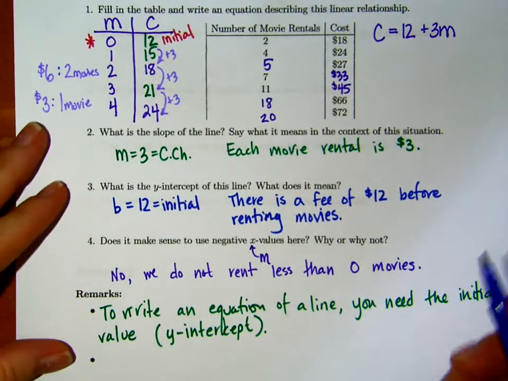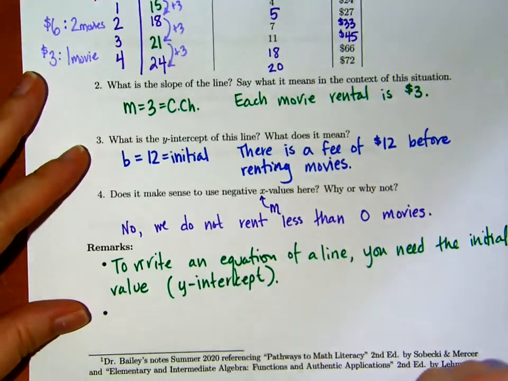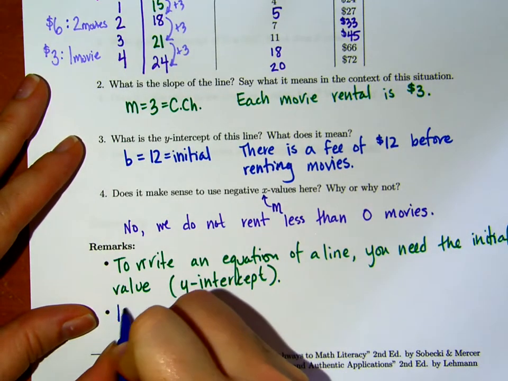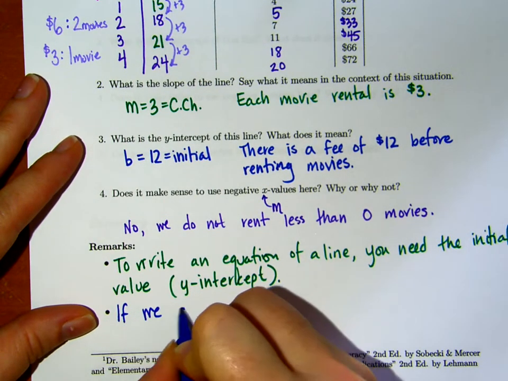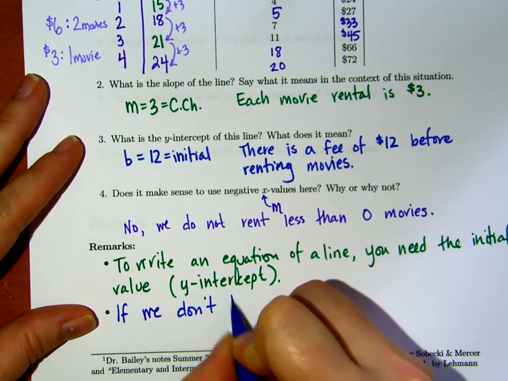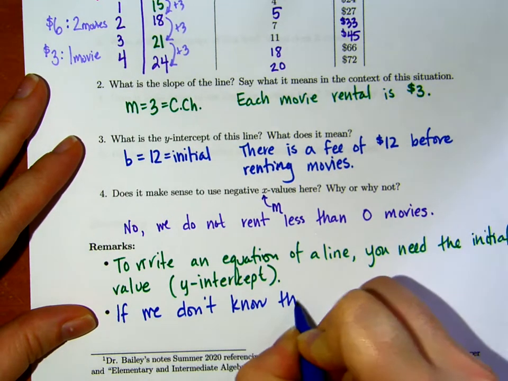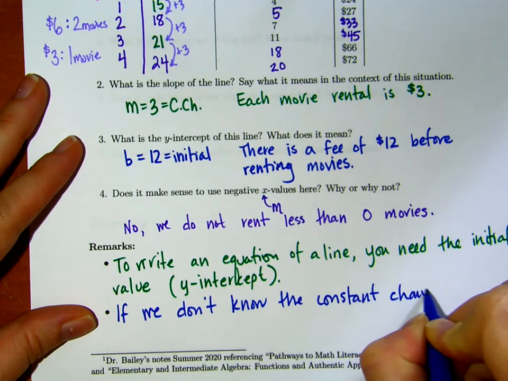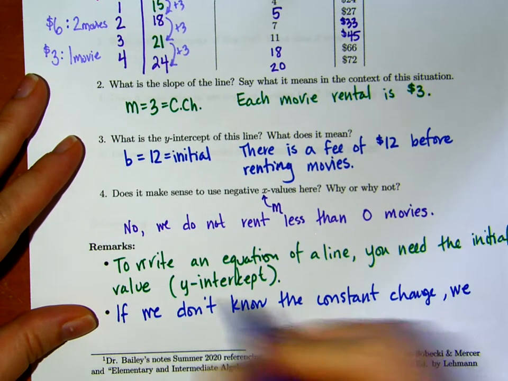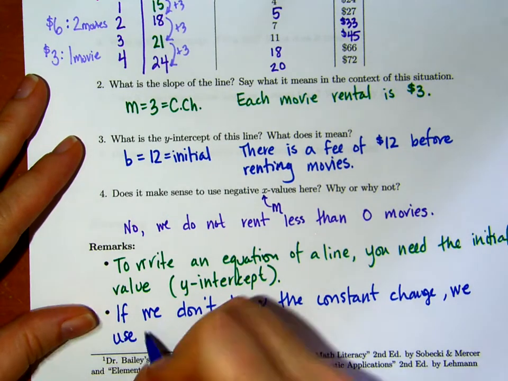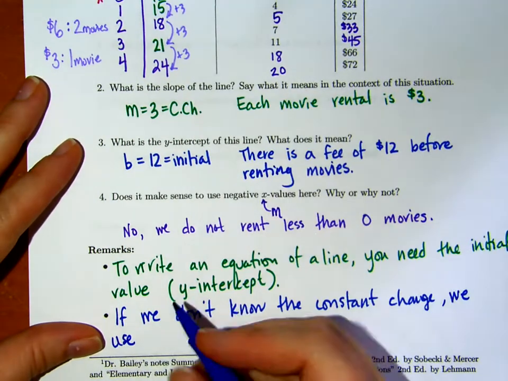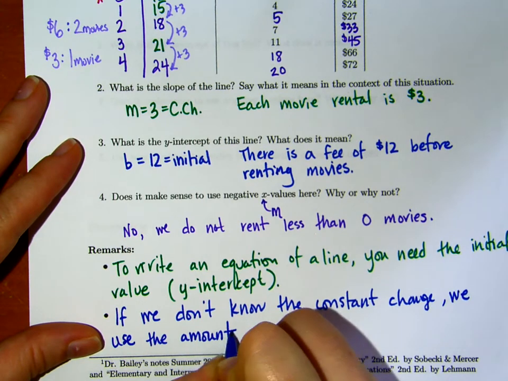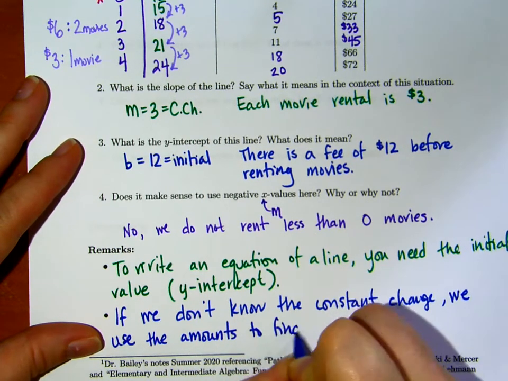Sometimes we're going to need to use the constant change. So if we don't know the constant change, we use the amounts given to find it.